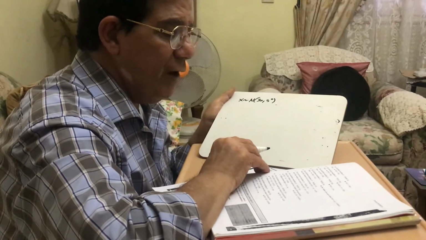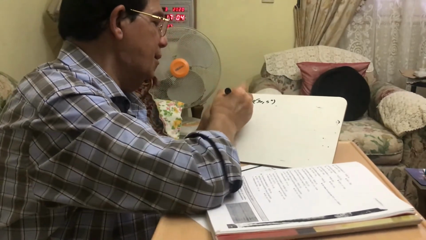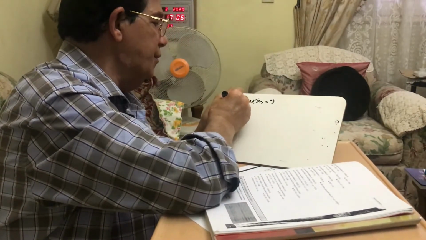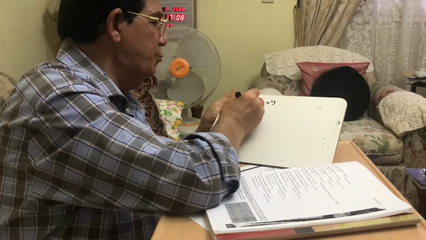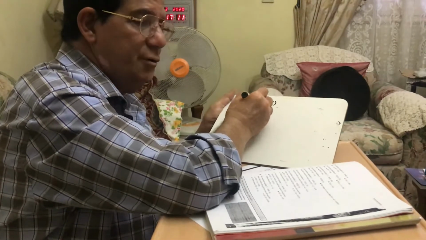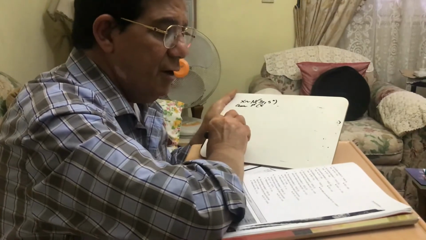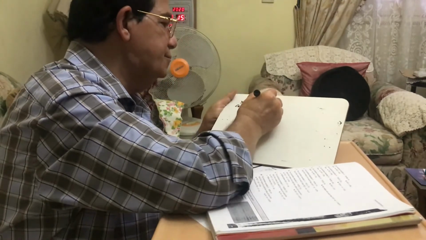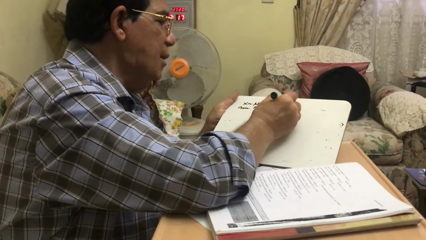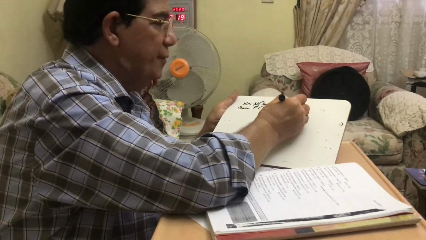Find the value of A, given that the probability that X is greater than A is 0.3.